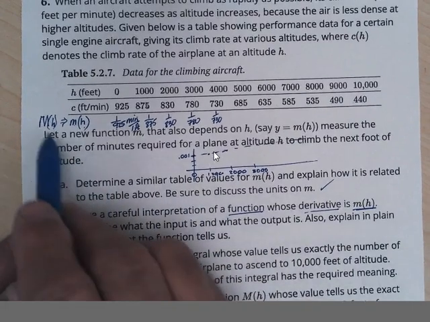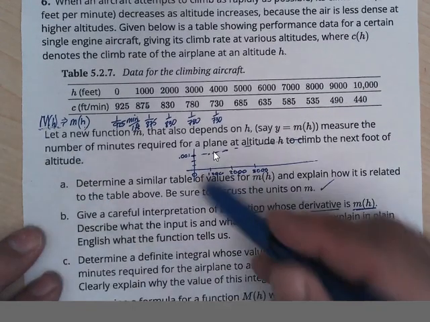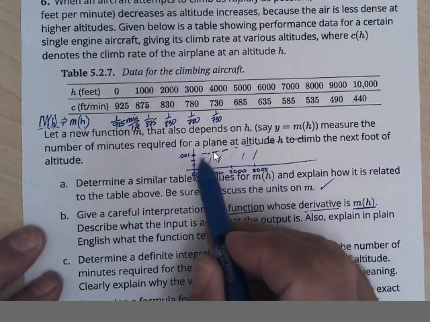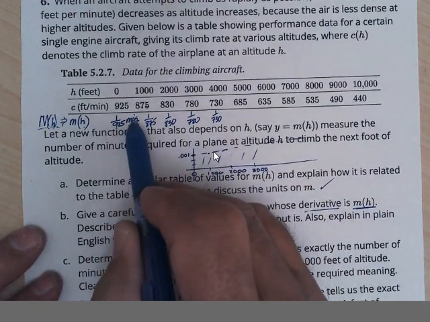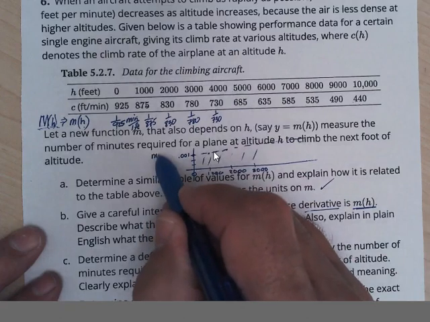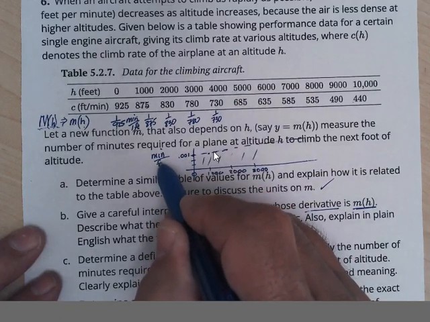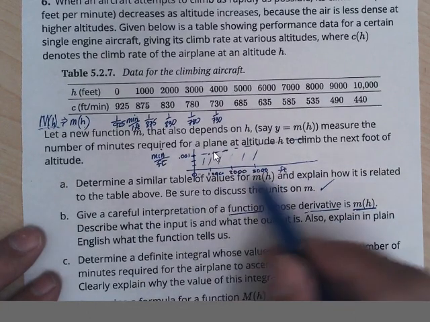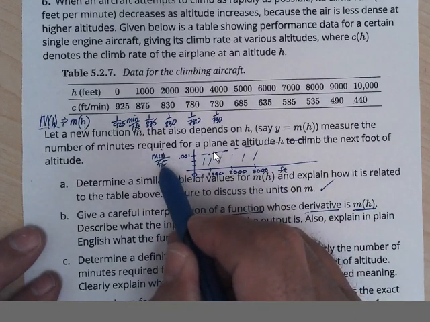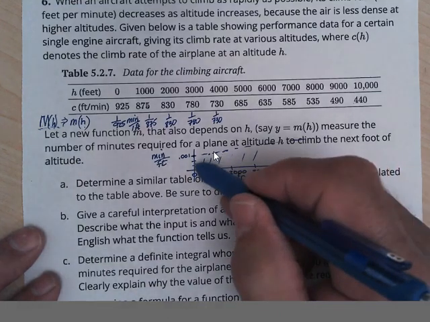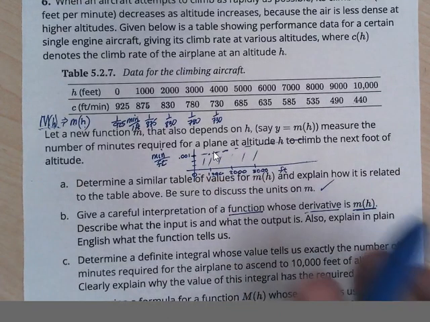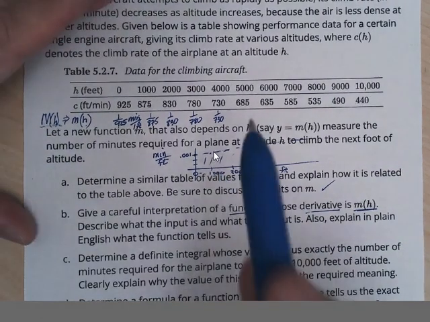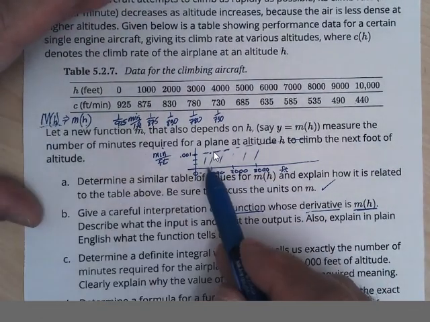So if I write a function that's the capital M, it's looking at how much area is under the curve. The area would be this, which is in minutes per foot, times this way, which is in feet. So if I take feet times minutes per foot, I end up with minutes. So the area under the curve is the total minutes. And that's what an antiderivative gives you. The area gives you the change in the total minutes.